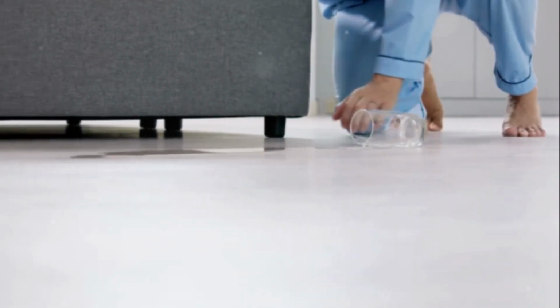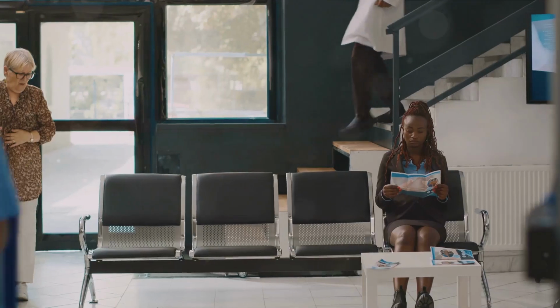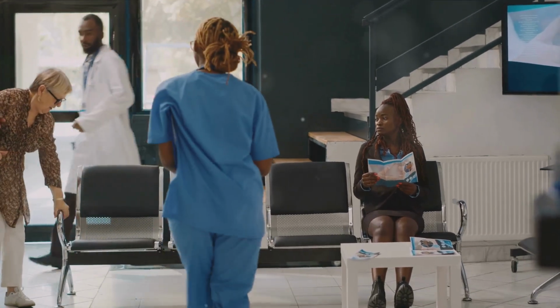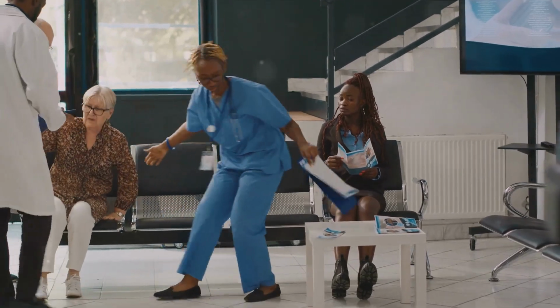Similar to fainting, it can occur when you stand up too quickly, as blood pressure drops and less blood reaches the brain. This condition, known as orthostatic or postural hypotension, can make you feel unsteady on your feet or as if you might pass out.